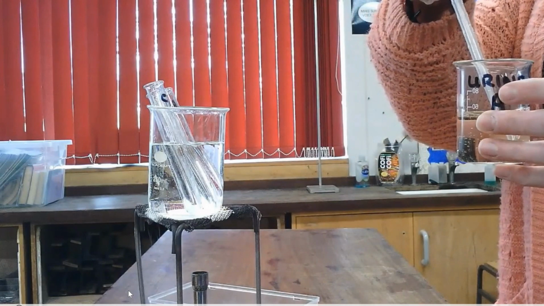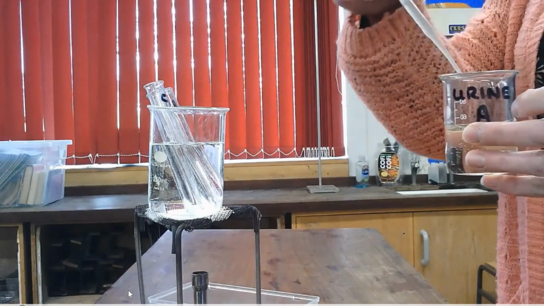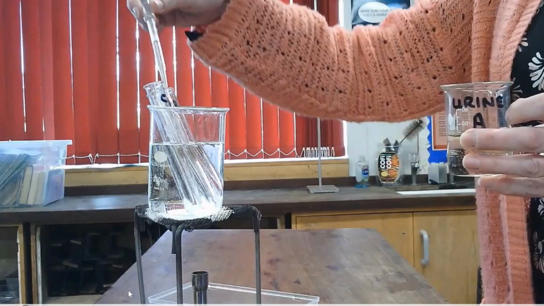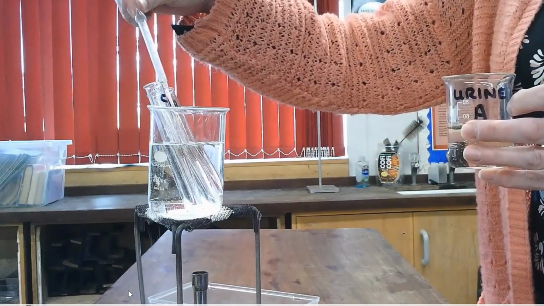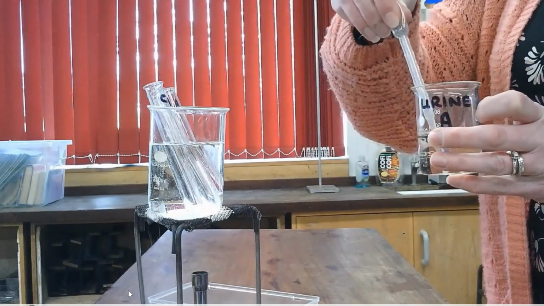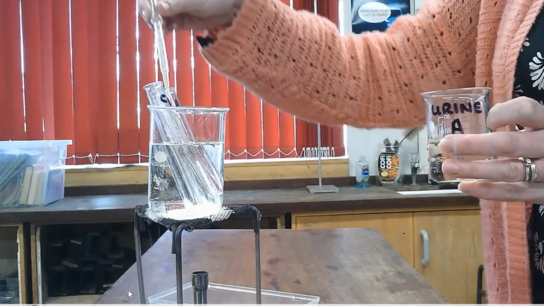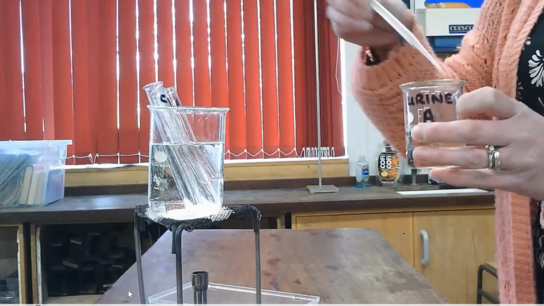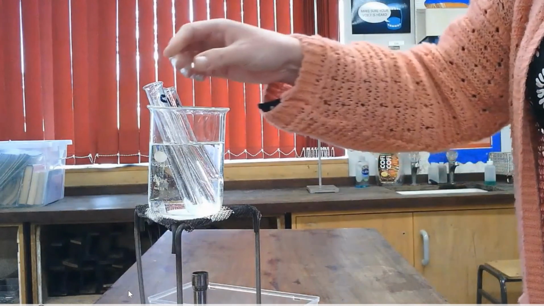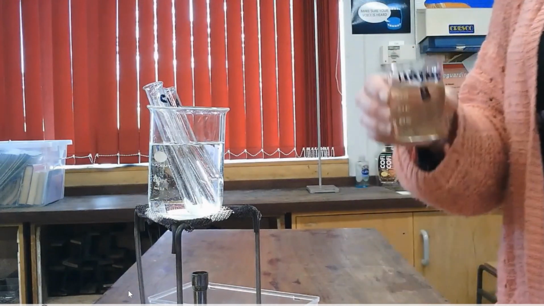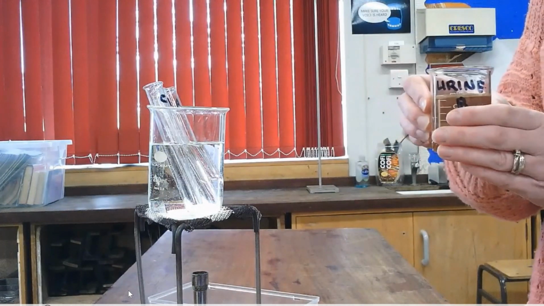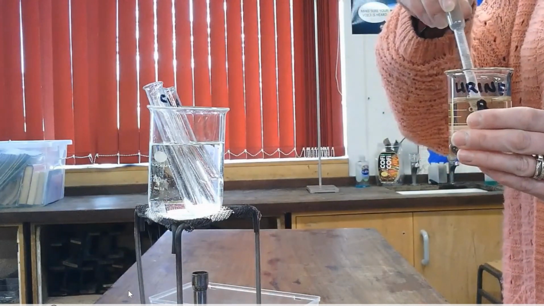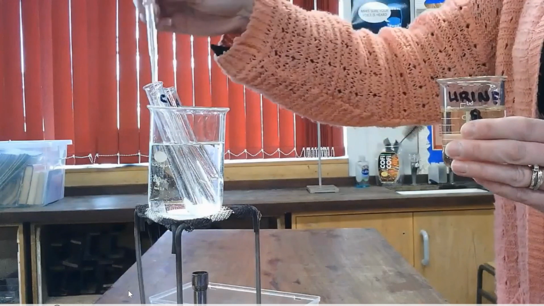In this video, we've got 3 different samples of urine. This is urine A, so I'm putting that into a test tube. You can see that the test tubes are sitting within a water bath over a Bunsen burner. This is now urine B. We're trying to identify which of these people may be suffering from diabetes.